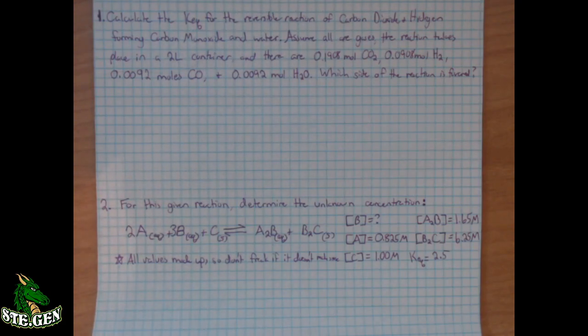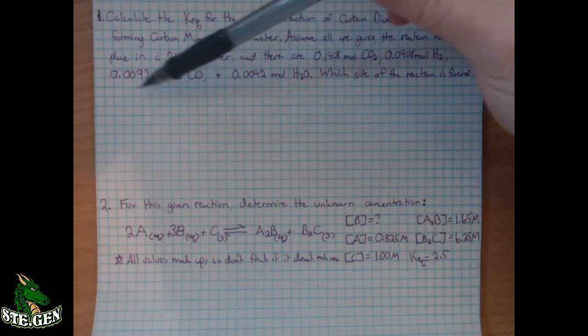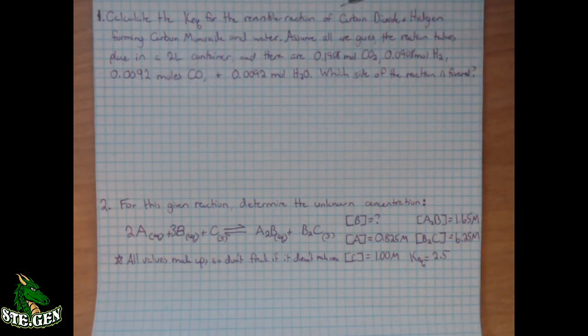So our first example problem up here is calculate the Keq for the reversible reaction of carbon dioxide and hydrogen forming carbon monoxide and water. Assume all are gases, the reaction takes place in a 2-liter container, and there are 0.1908 moles of CO2, 0.0908 moles of H2, 0.0092 moles of CO, and 0.0092 moles of H2O. And then it also asks which side of the reaction is favored. And that's going to call back to something in your notes, so you may need to go back and double check that just in case.